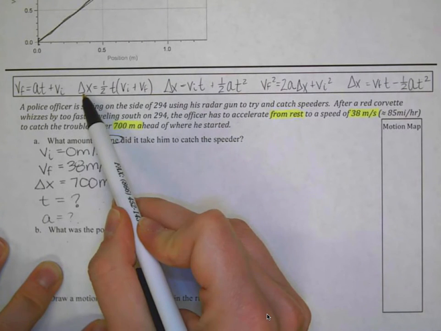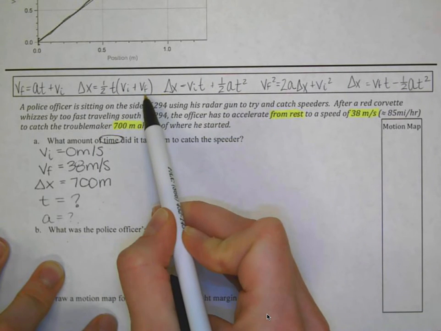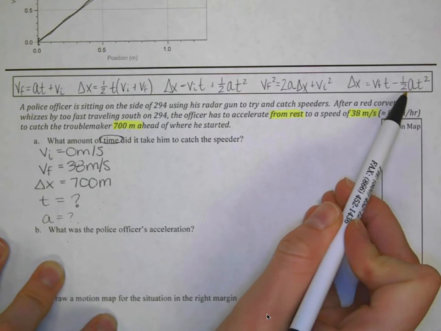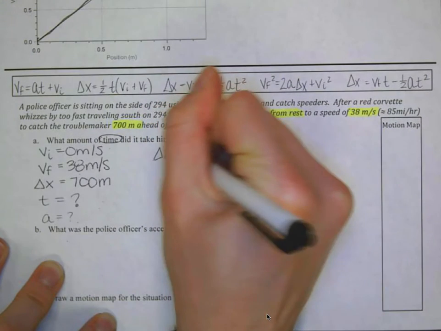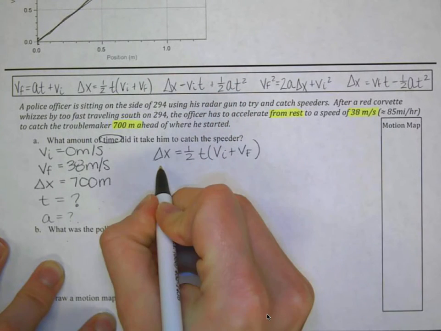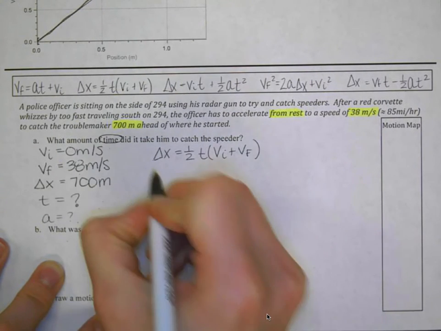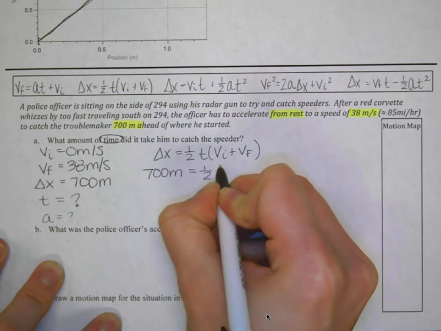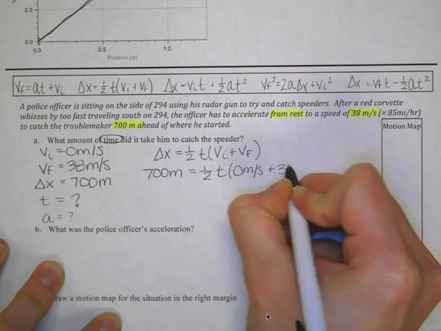So we have displacement, yes. We are looking for time. We have initial and final velocity. So right off the bat, this one will work. Notice all the other 3 have acceleration in the equation. So we are going to pick this one. I expect you to write out your equation that you're choosing, and then plug in those quantities for the variables. So 700 meters equals 1/2 times time times our initial velocity plus our final velocity.